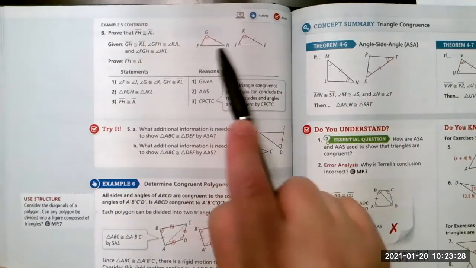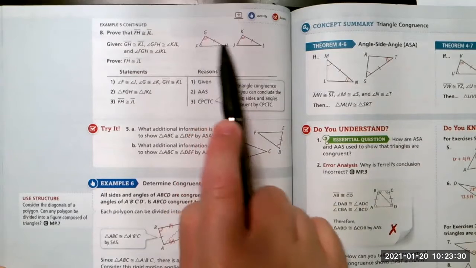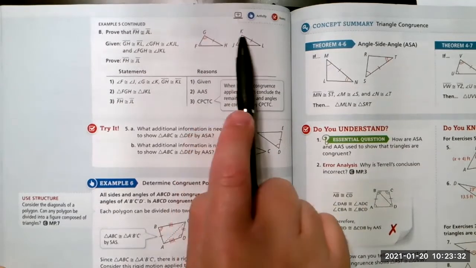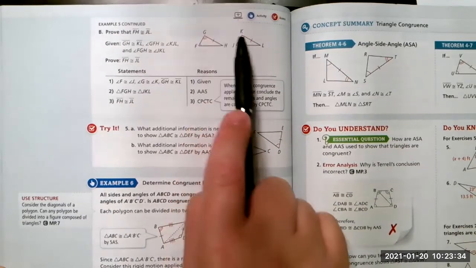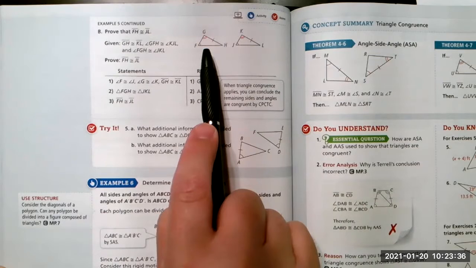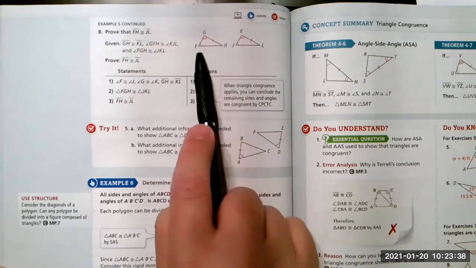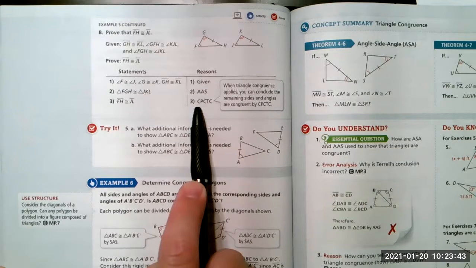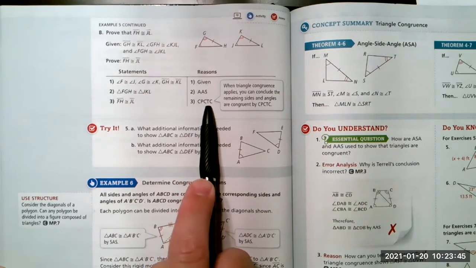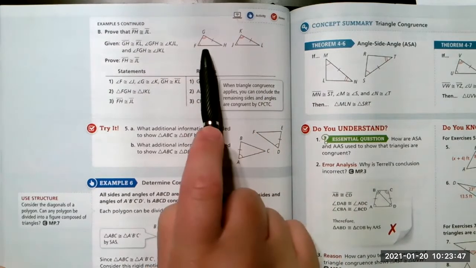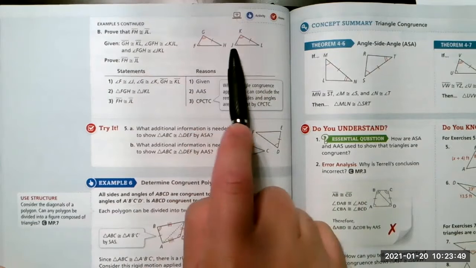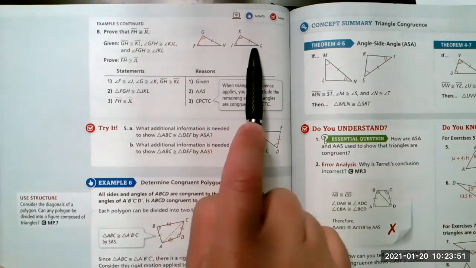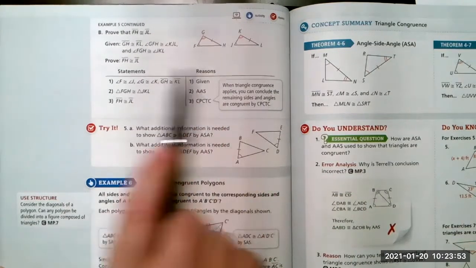Because again, if you look at these two triangles, F corresponds with J, G corresponds with K, and GH corresponds with KL. So I could say that those two triangles are congruent. And because of CPCTC, corresponding parts of congruent triangles are congruent, I could say that FH is the same side length as JL. But again, we're not going to go through the proof part of it.